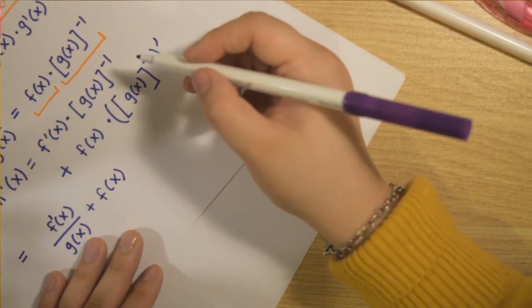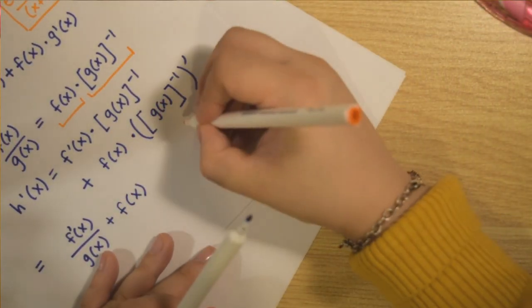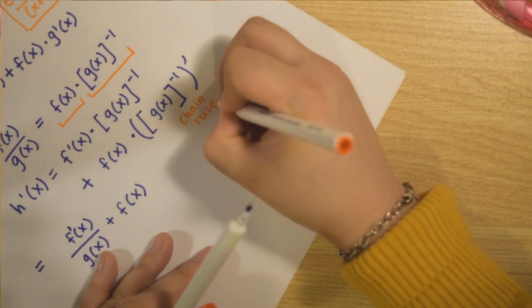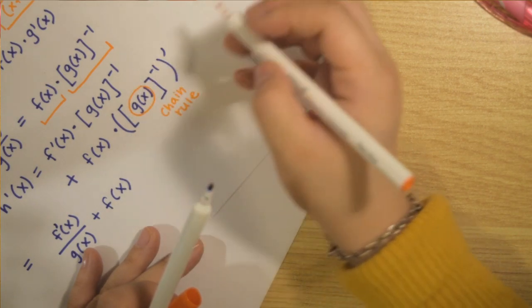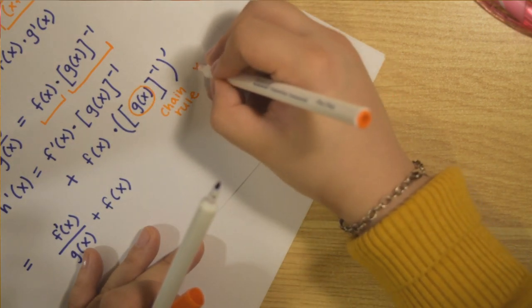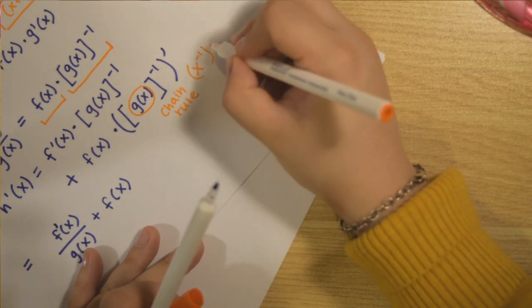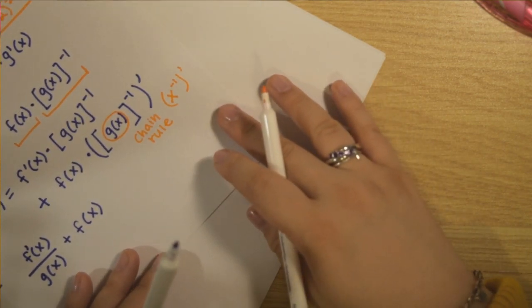And this is where the chain rule comes in. The chain rule. So if I were to take the derivative, if this thing were an x, let's pretend it were an x. If I take the derivative of x to the negative 1, so just prime, this is one of our derivative rules.